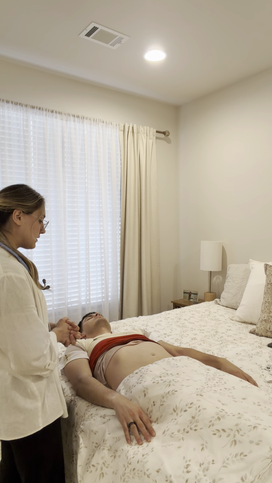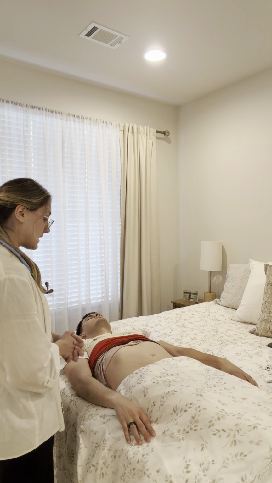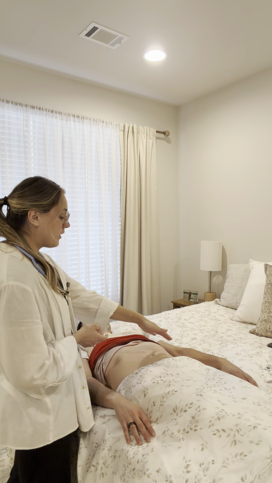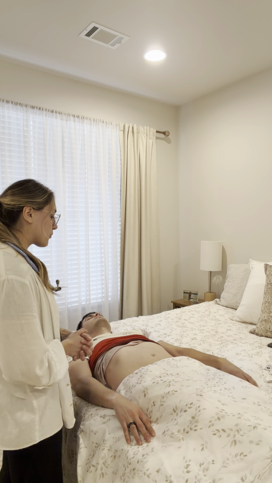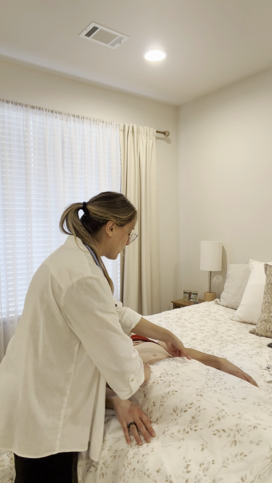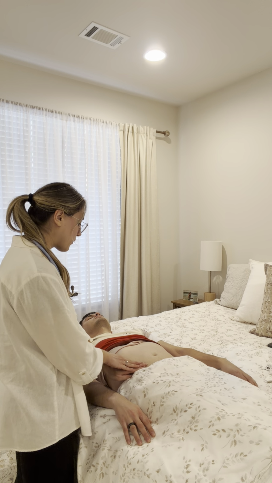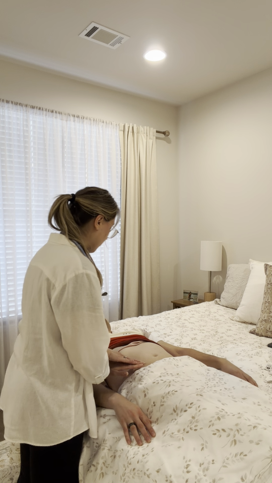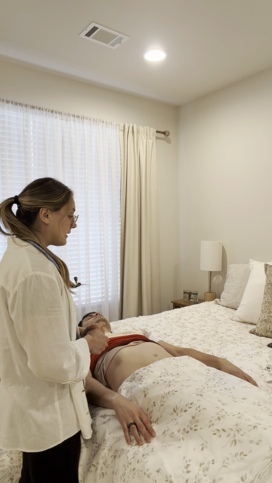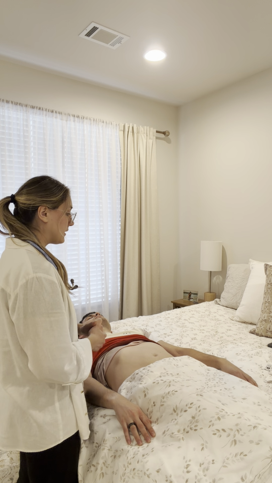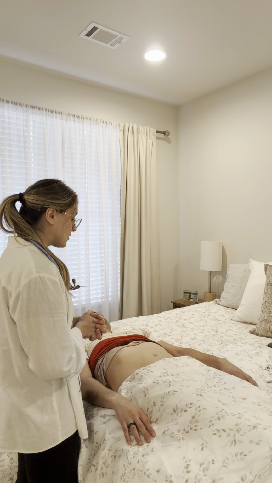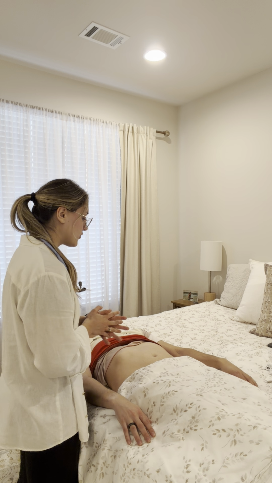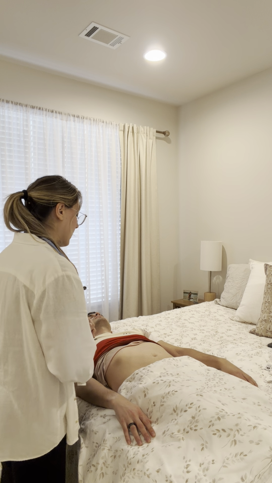I'm going to assess for rebound tenderness and also Rovsing's sign. Patient was complaining of abdominal pain on the right lower quadrant, so I'm going to press on the opposite, the left lower quadrant. Let me know if you feel any pain when I quickly release, okay? No. Okay, this was a negative rebound tenderness sign, indicating that there is no peritonitis or acute inflammation, as well as a negative Rovsing's sign, indicating that there is no appendicitis as well.